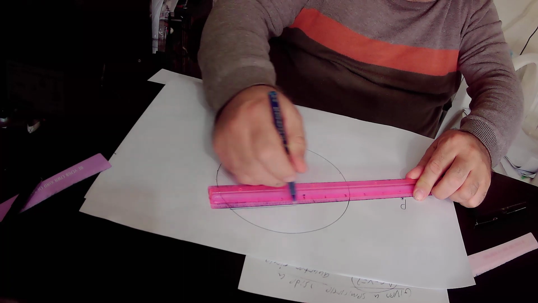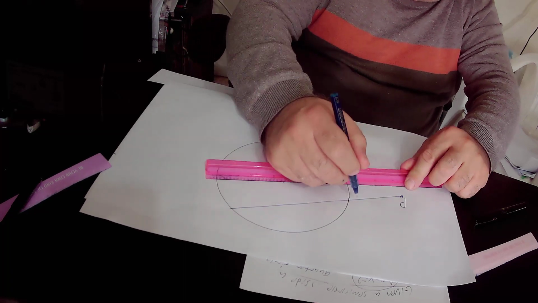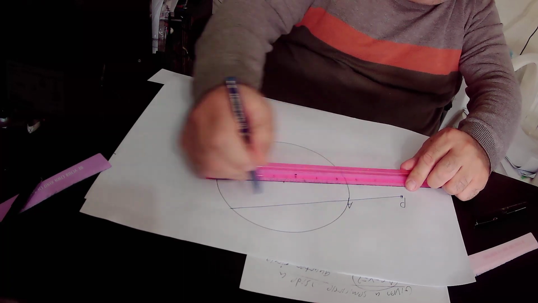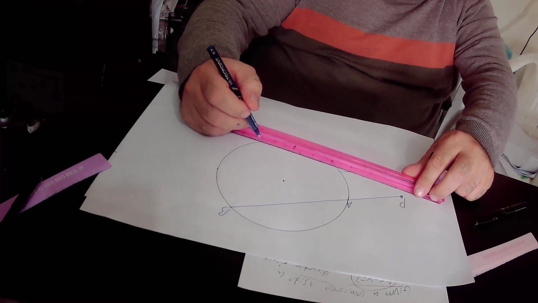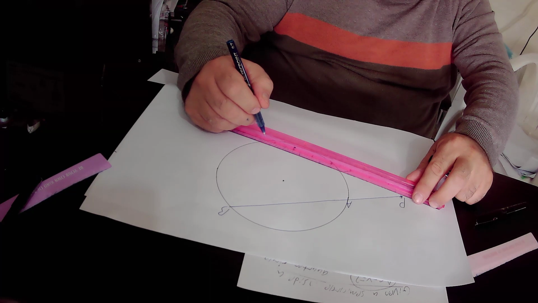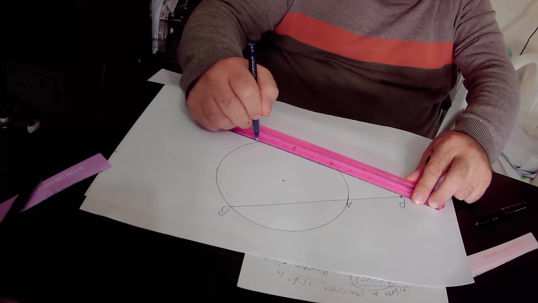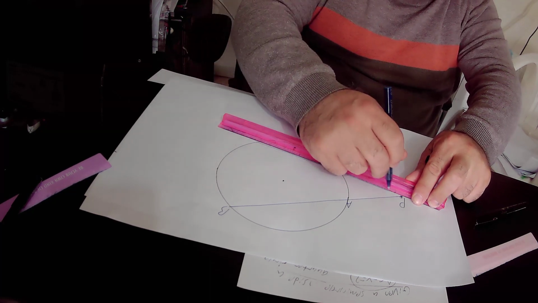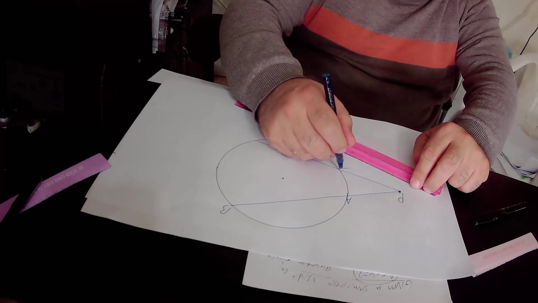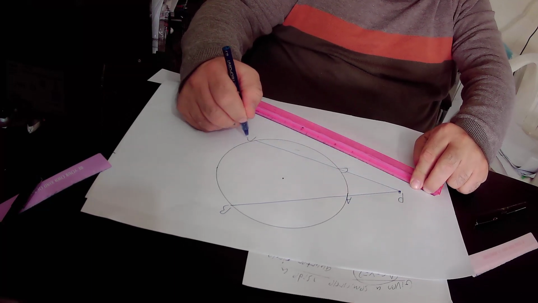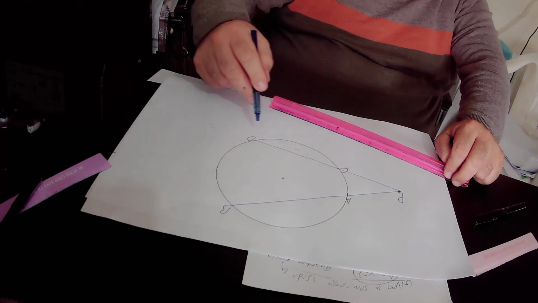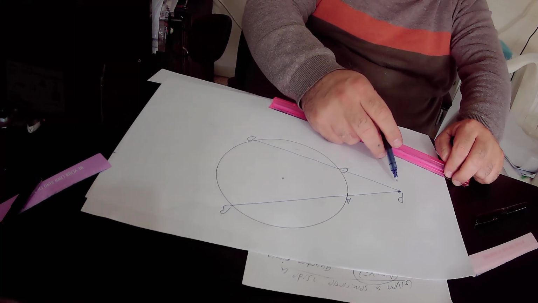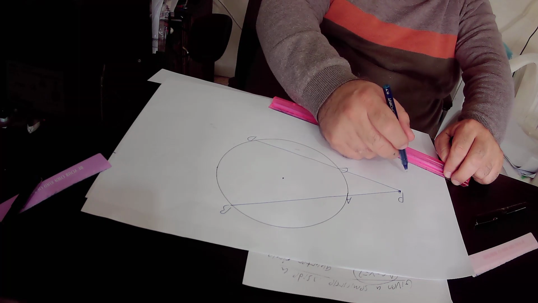And we have chord AB, this is chord AB, that intersects with chord CD, this is chord CD. So chord AB intersects with chord CD outside the circle at point P. Point P is the intersection point.